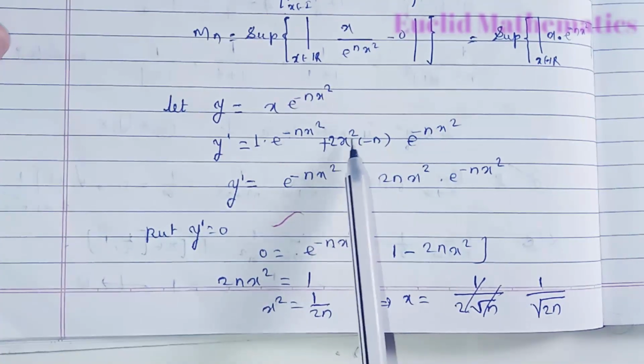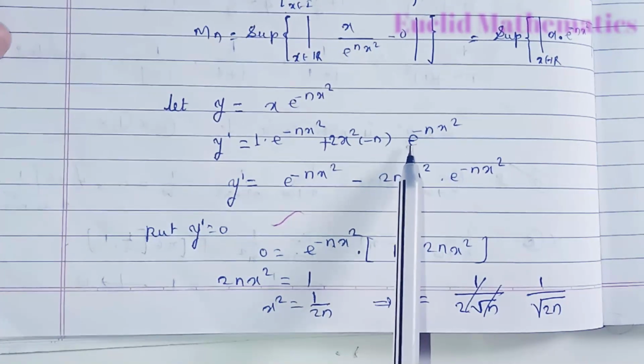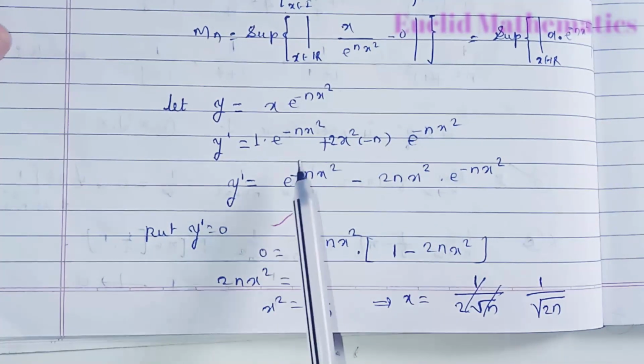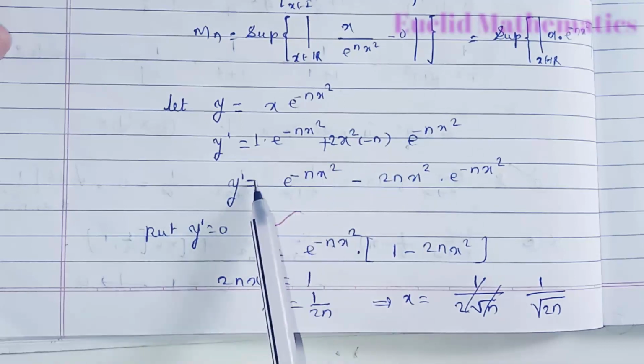Okay, and here x remains the same, and that x will be here. So it is the easiest differentiation. I hope you all are aware of that differentiation. So y dash is here, so arrange these terms.